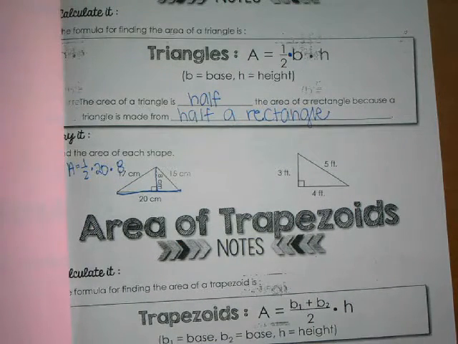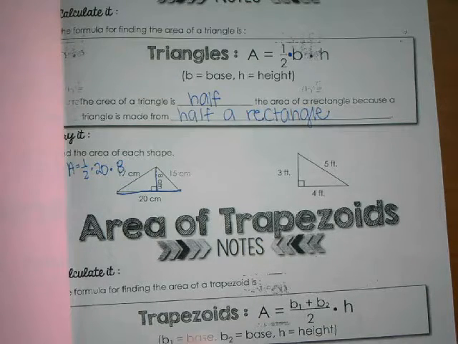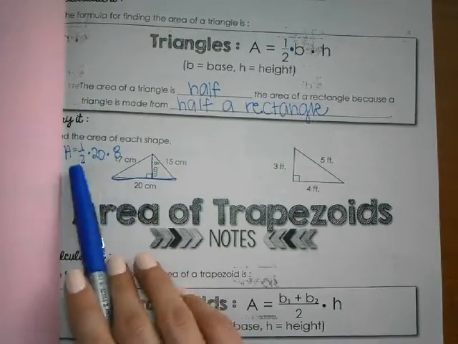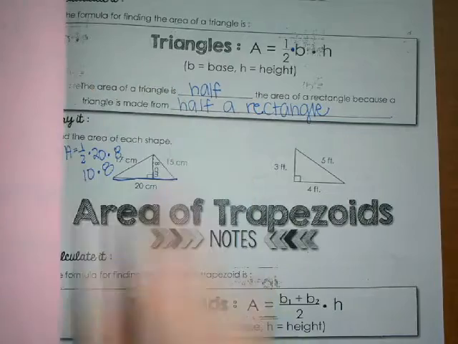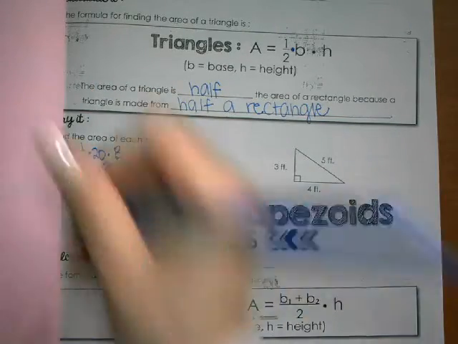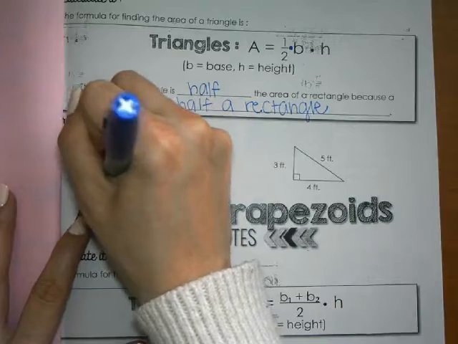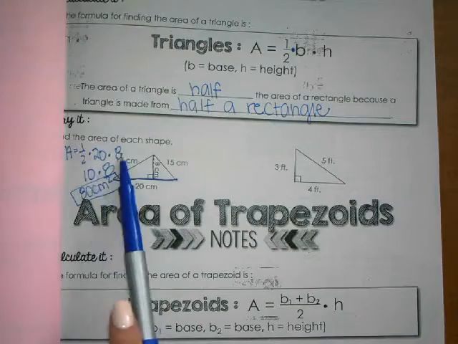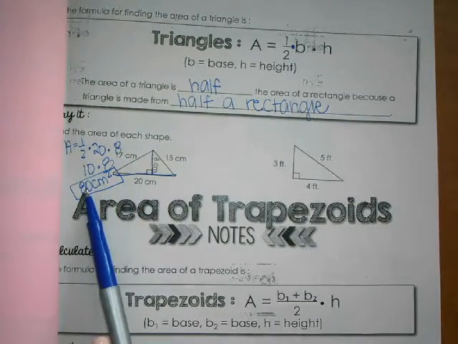Okay, now here's the deal. With multiplying, can we multiply in any order we want and get the same answer? Yes. So here's what you can do. You can do half of 20. What's half of 20? And then we got to take 10 and do what with it? What's 10 times 8? And what's my label? So there's your area. We could have also done half of 8. What's half of 8, you guys? 4. And 4 times 20?